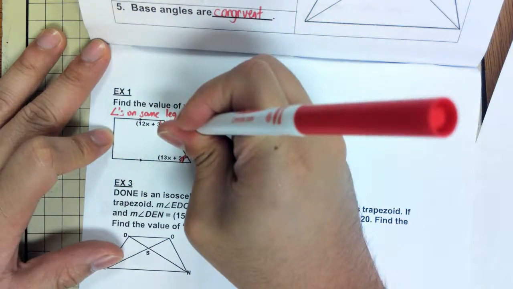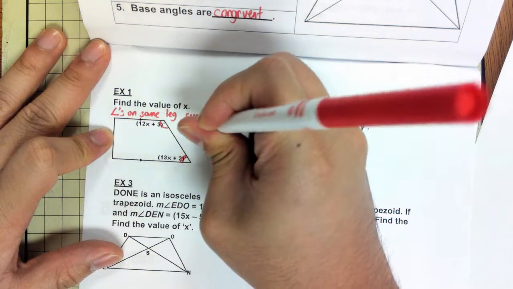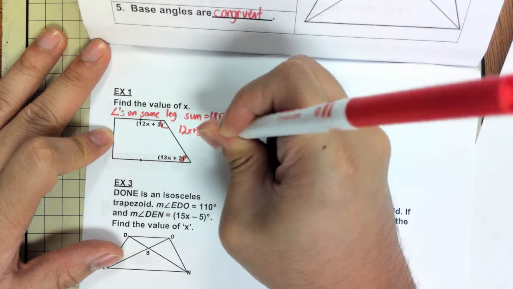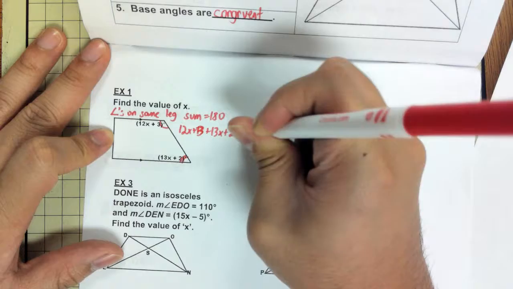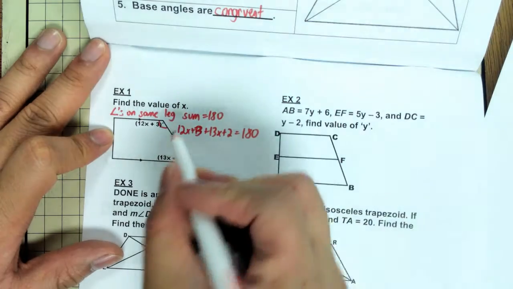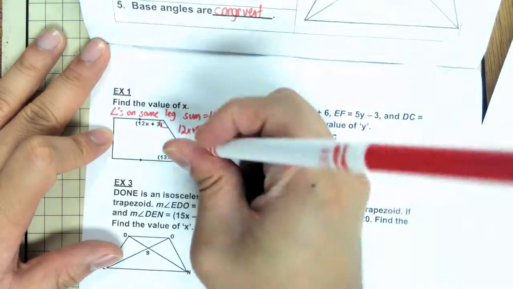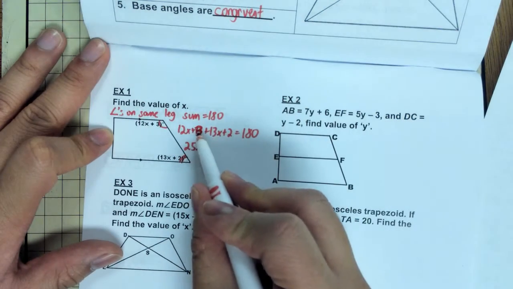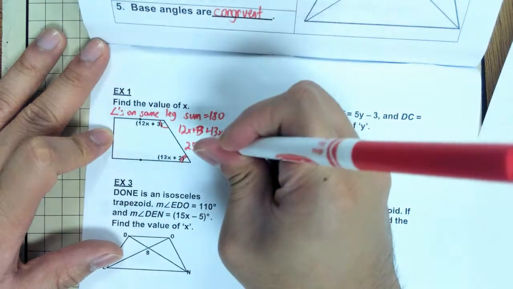So my equation is 12x plus 3 plus 13x plus 2 equals 180. At this point we combine like terms and simplify. 12 and 13 gets me 25x, plus 3 and 2 equals 5.